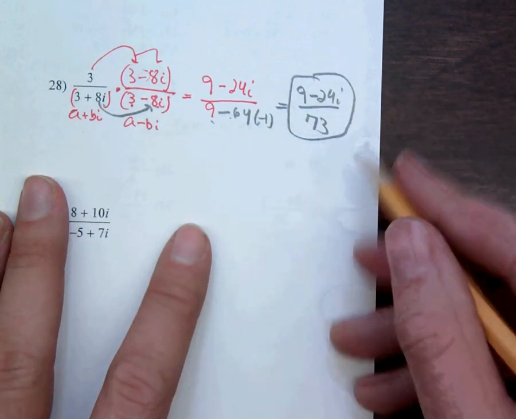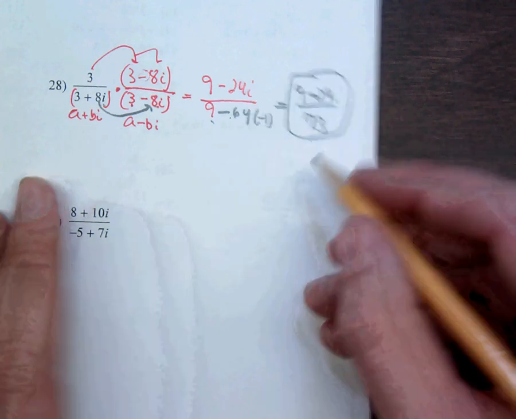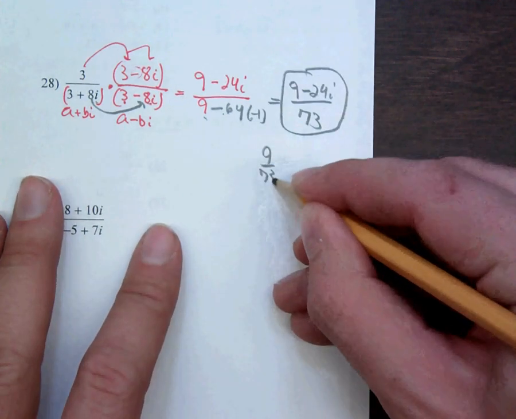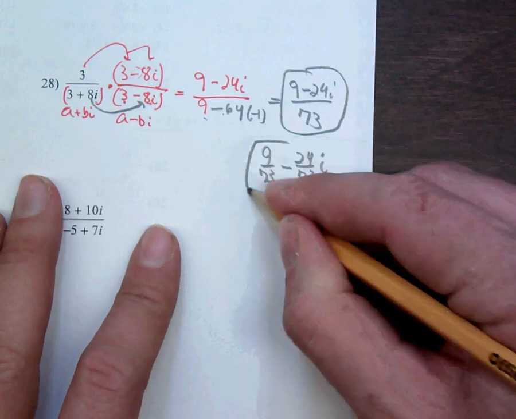We can also, oftentimes we'll rewrite in a plus bi form. You can rewrite this as 9/73 minus 24/73 i. Either one of these is fine.